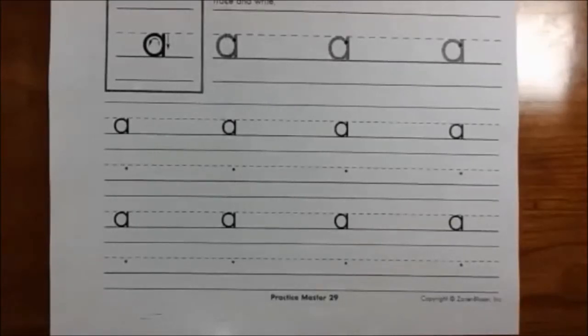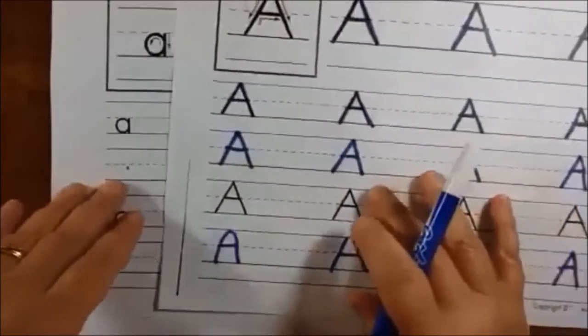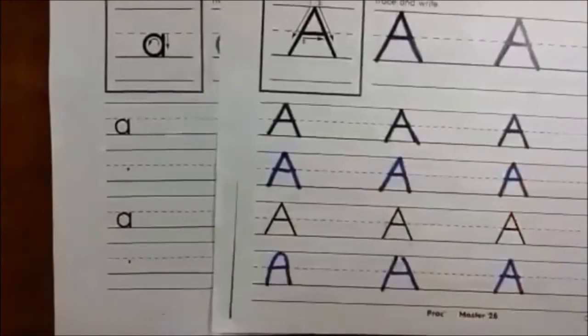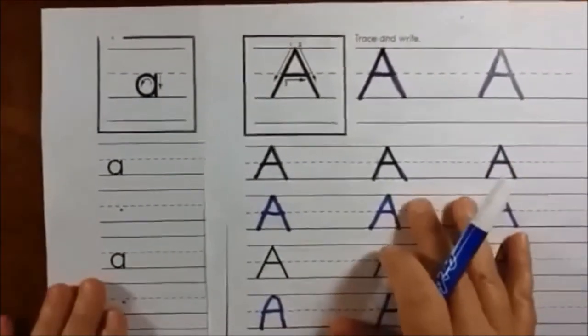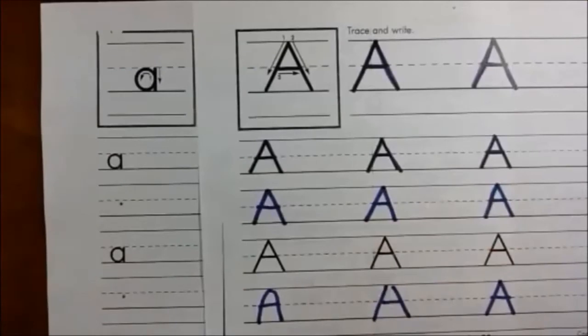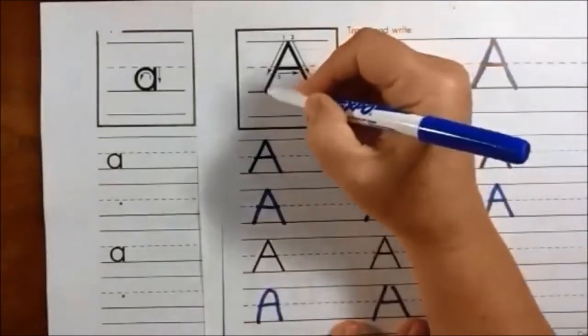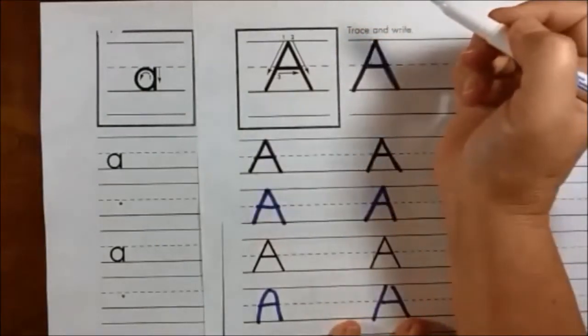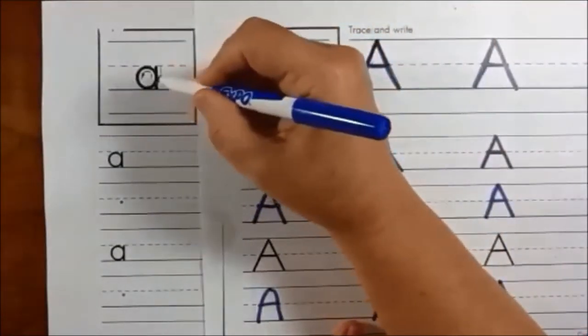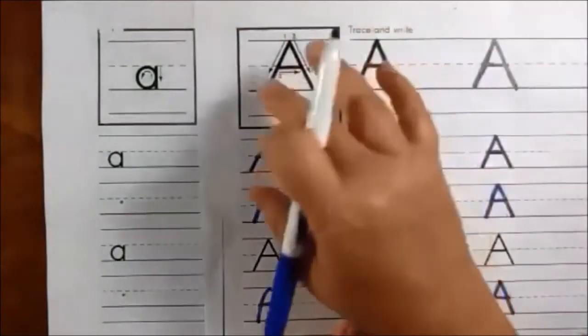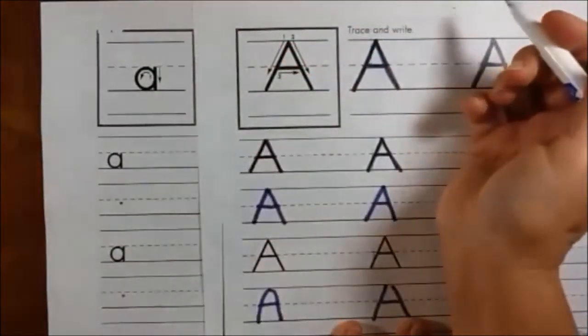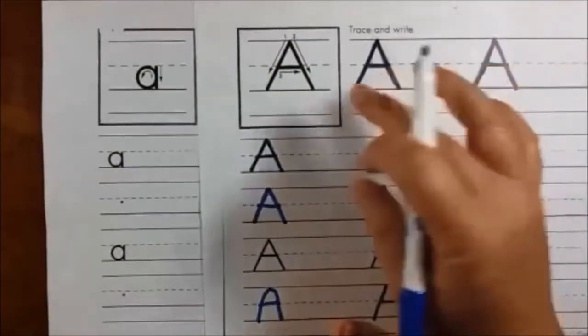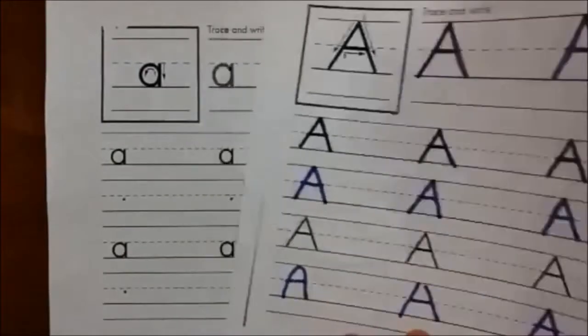Let's learn how to make the lowercase a. Let's review once again the uppercase A so that you can see them together. Move this just a little bit. There we go. Okay. The uppercase A and the lowercase a look pretty different. The uppercase A is made with straight lines, and the lowercase a is made with curved lines and one straight line. Okay, so they look very different. The lowercase a is much smaller as well. Okay, so just remember this one is the uppercase and this is the lowercase.